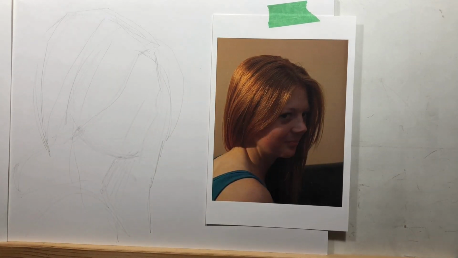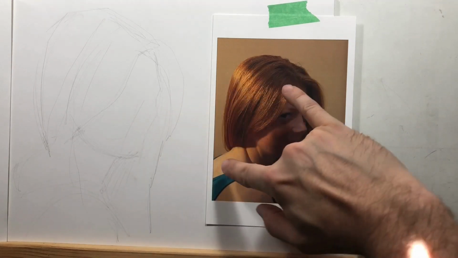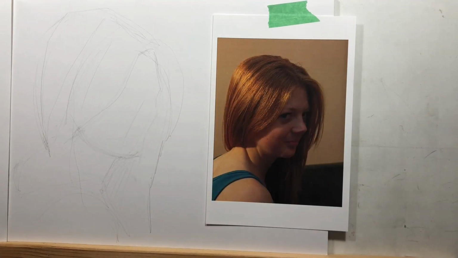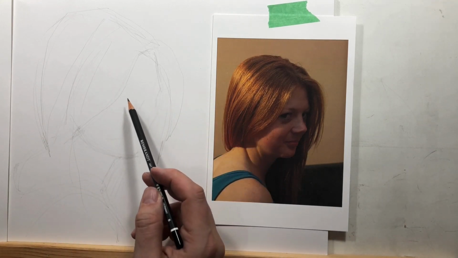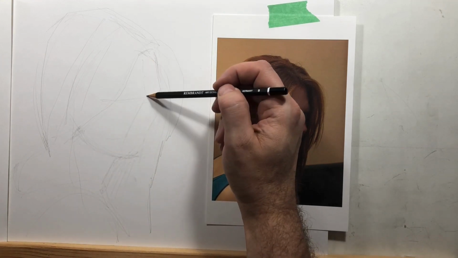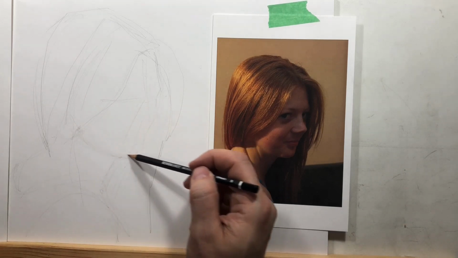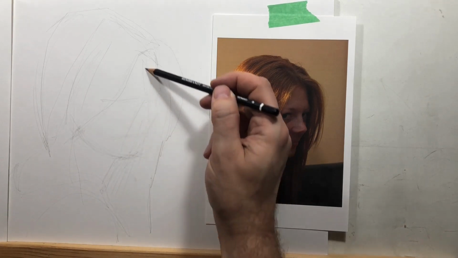Okay, so now you can see I've got kind of this overall shape of her head. I have in my head measured out the different relationships, but you can do that with a ruler or your finger or a piece of paper or a pencil or whatever. Okay, I'm going to switch to a B now, which is a slightly darker pencil, because sometimes when you put down too many lines, it can be difficult to see what you're doing.